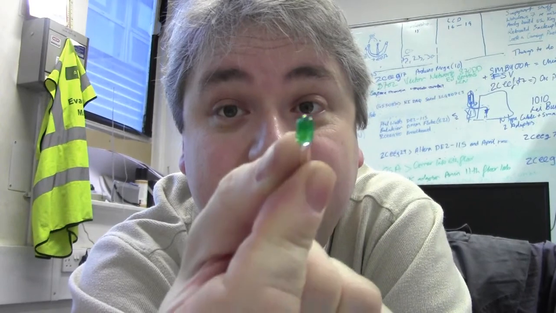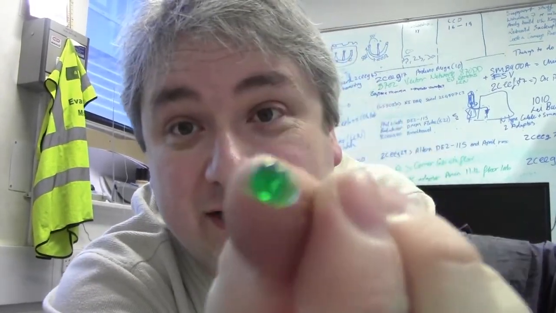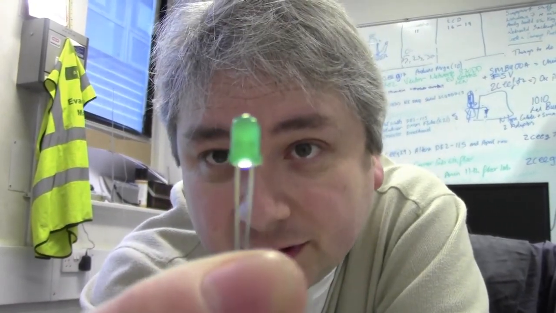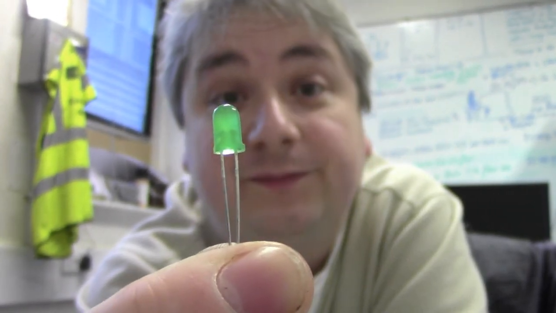Normally a LED has a flat side to it. If it's a round LED like this, it has a flat side. Not always the case, because this one, as you can see, doesn't have that flat side, whereas this LED does. If I spin it around maybe, can you see it? It's difficult to see. I'll try and line it up. There you go, you can just about see it there. You've got a flat side and a side that sticks out.